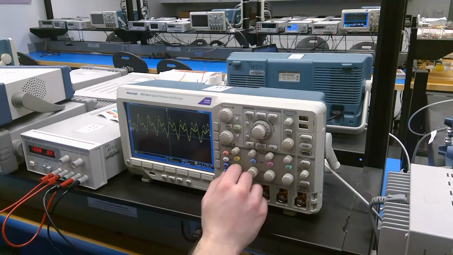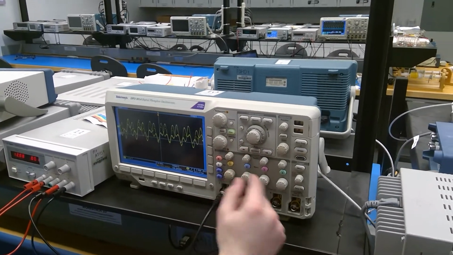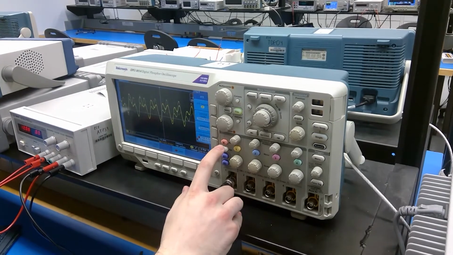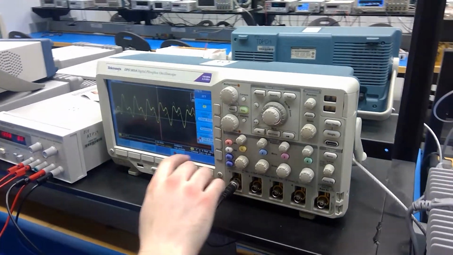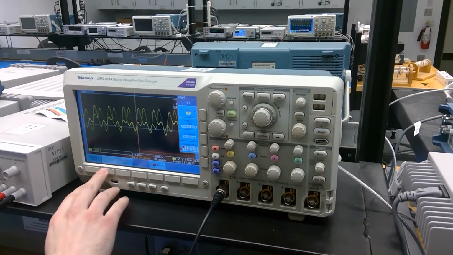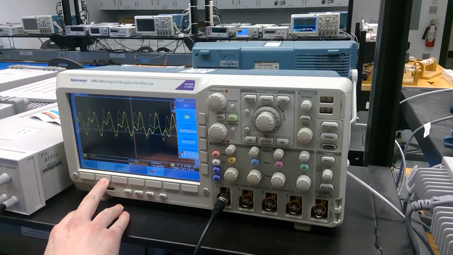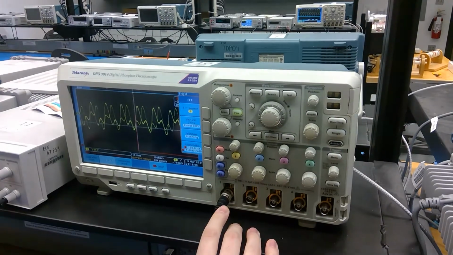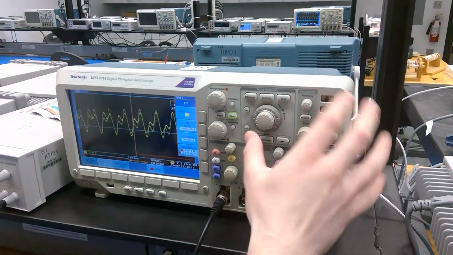First, you're going to have your signal. Make sure it's pulled up through one of your various inputs. Second, you're going to hit math. Math is going to bring up this window, and if it's not selected already, you can select FFT, and then make sure that your source is set to the same channel as the input that you're using.